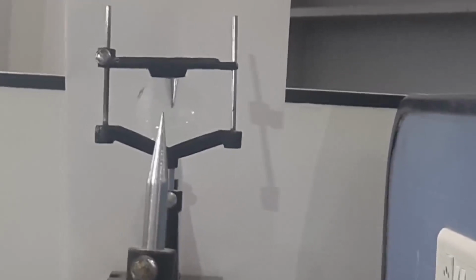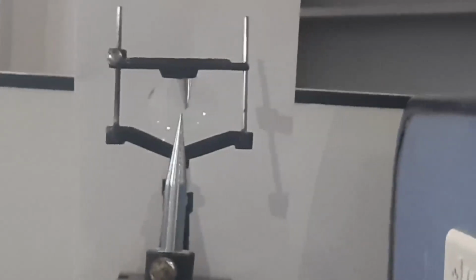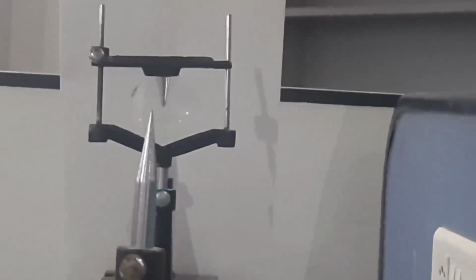So if you look at this particular reading also, you will see that the object pin and image pin both are not moving together. Look at this. They should move tip to tip together with each other. So this is again a parallax position. Look at this, they are separated from each other. We don't want such readings to happen. We want the non-parallax position which I showed you earlier.